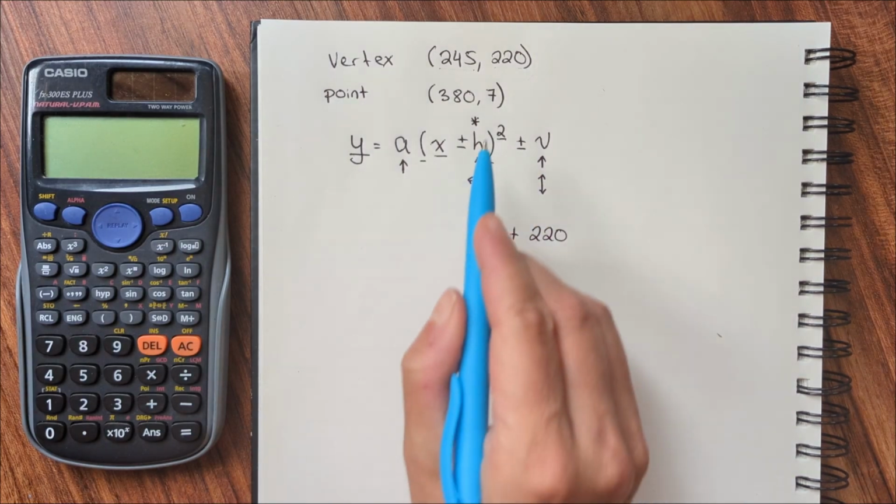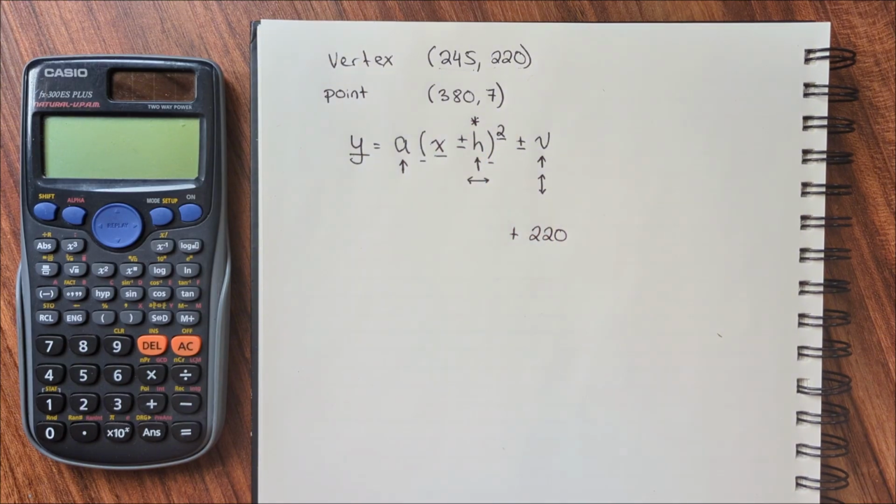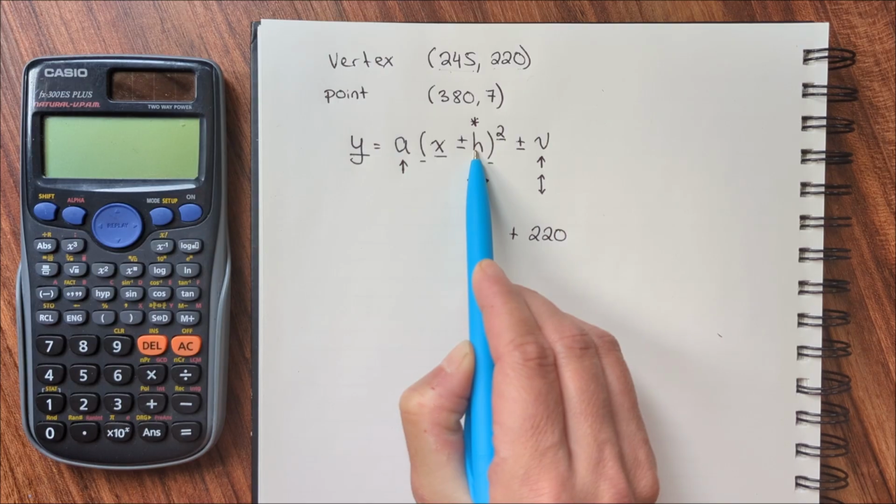If you recall, the h value comes with a little counterintuitive rule, so it actually works in the opposite way that you would expect it to. Since we want to move our parabola to the right 245 spaces, we're going to change our h value to be negative 245.